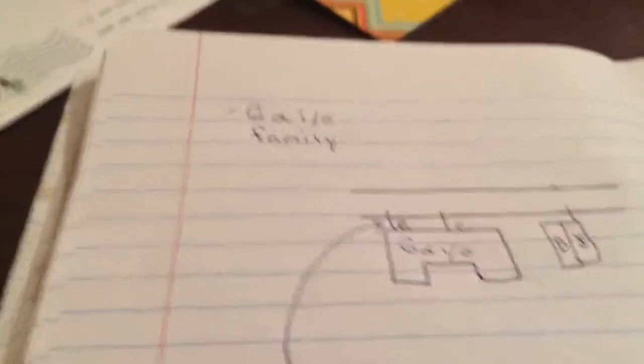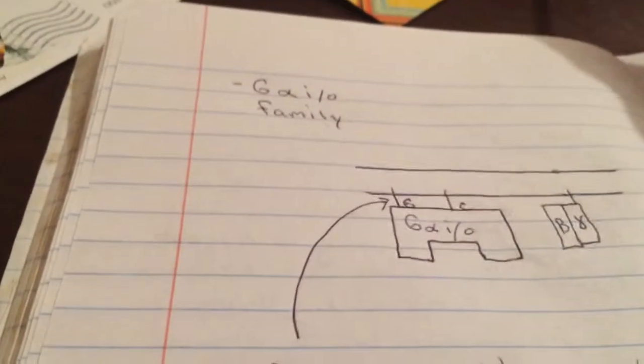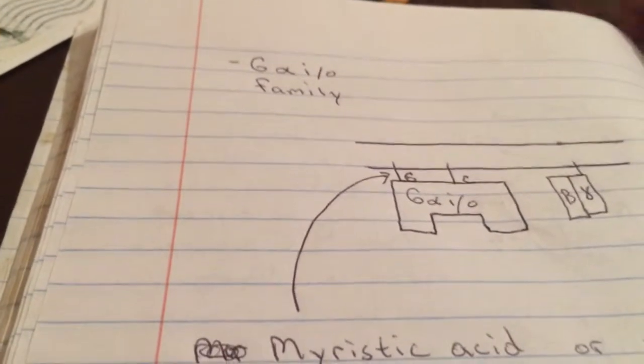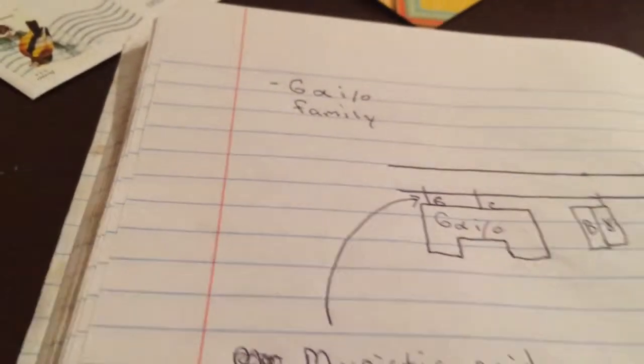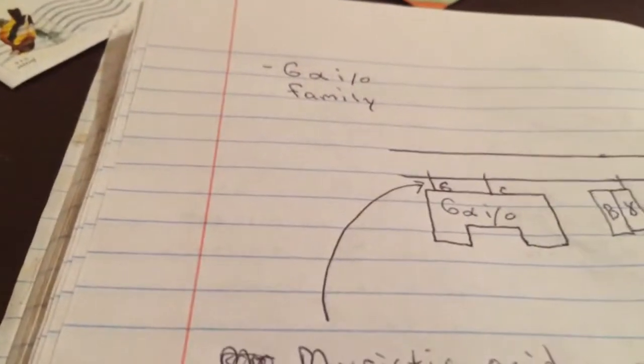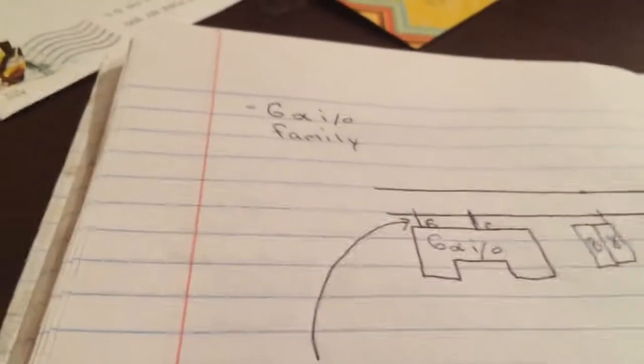But moving on from there, there's a special one in the heterotrimeric G protein coupled receptors, and that's the G alpha i family. And that one has the cysteine residue attached via palmitic acid.